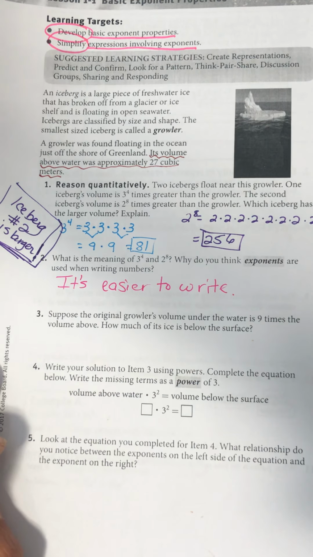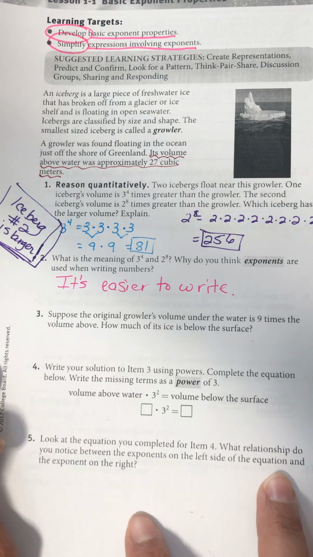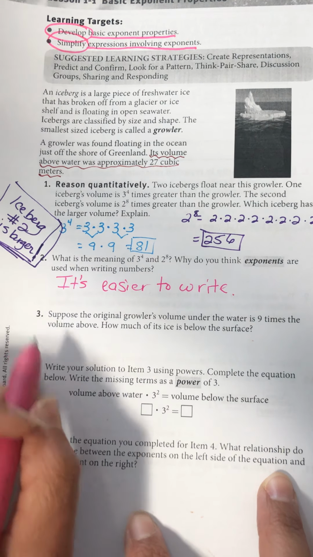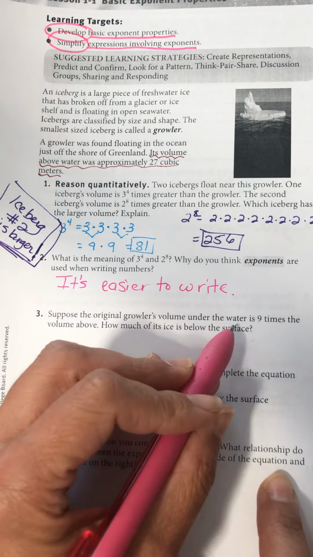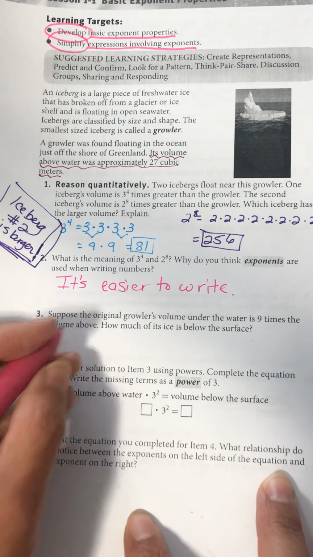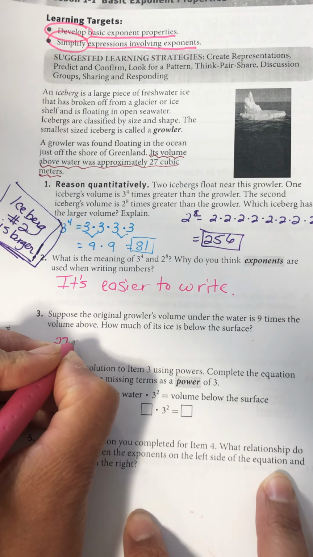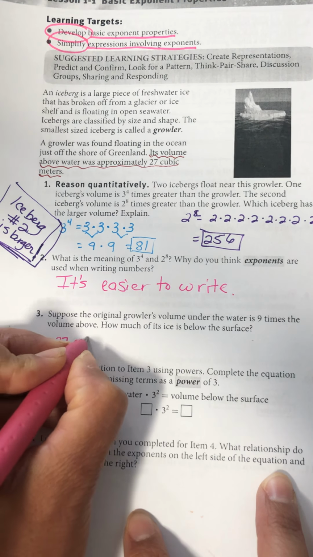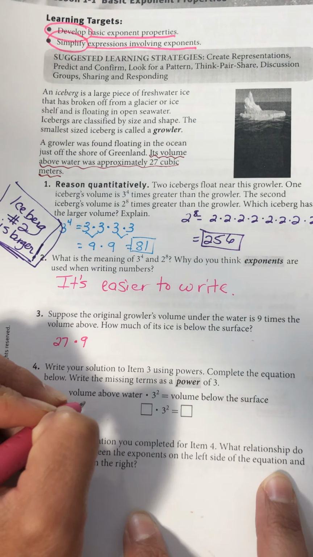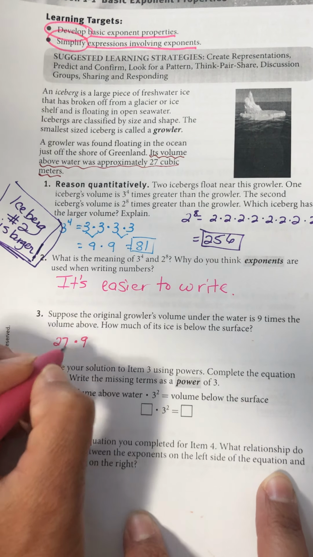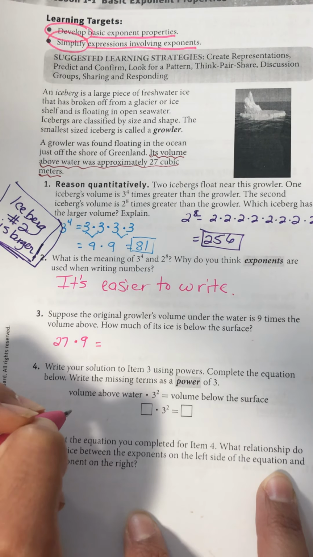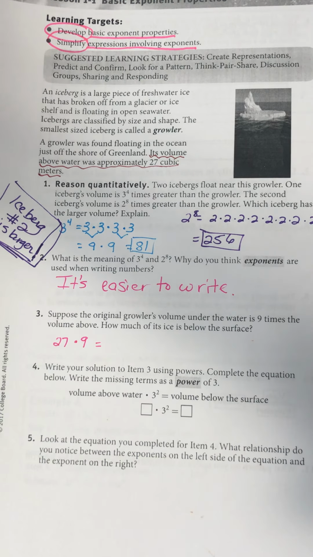Suppose the original growler's volume under the water is 9 times the volume above. How much of its ice is below the surface? Okay, well, it's saying that the original growler's volume under the water is 9 times the volume above. Well, the volume above is 27 cubic meters. Let's multiply that by 9 because it's 9 times as big as the volume. So 27 times 9.